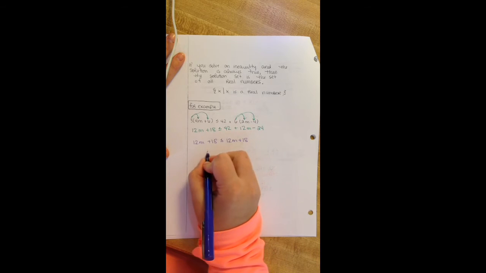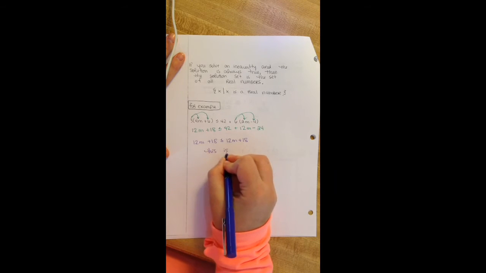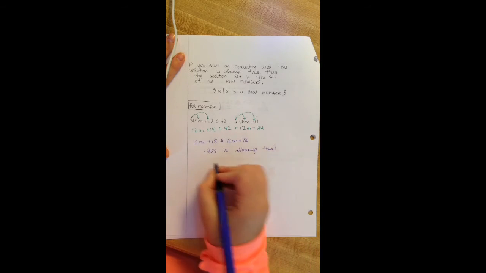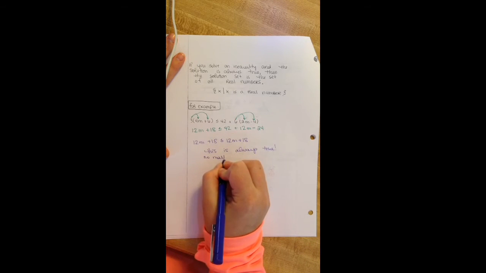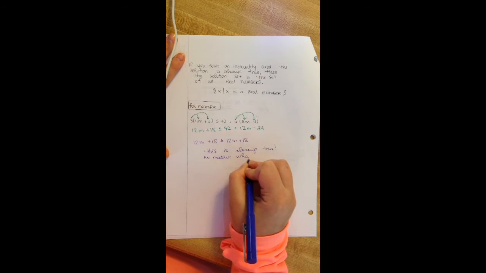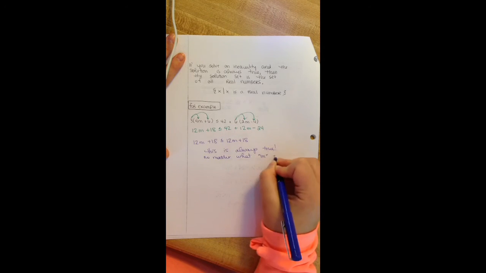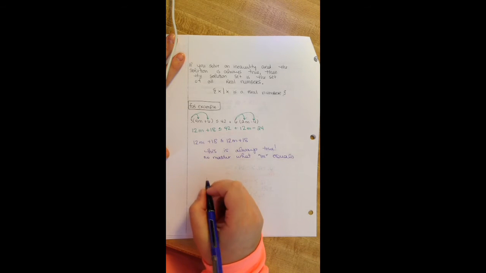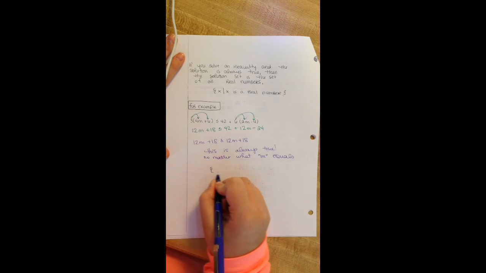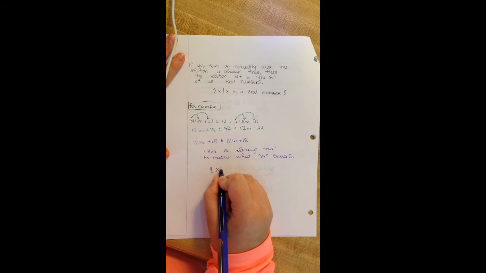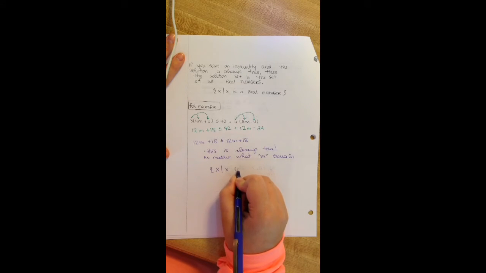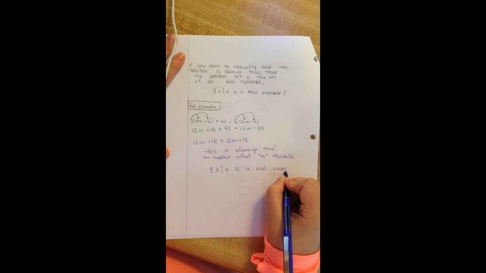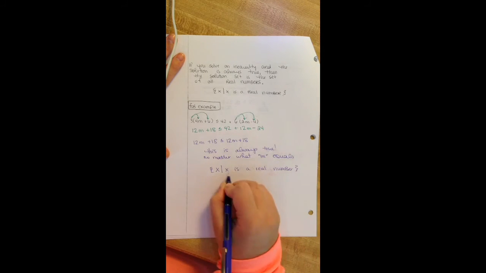So, this is always true, no matter what m equals. So, when we write our set builder notation, we write it as x such that x is a real number. All that means is that x can equal anything.